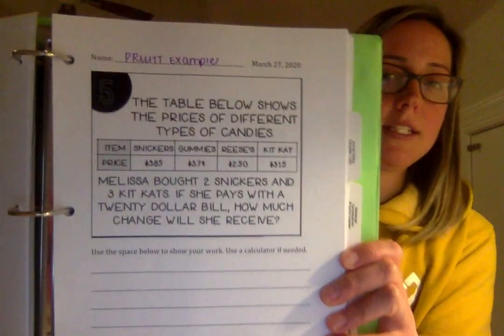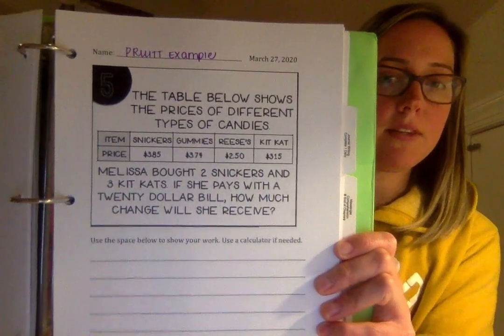But y'all can do it, and the challenge is good. So, as you know, your math warm-up has the date. So today is Friday, March the 27th. And this question is going to involve some multiplication and also some addition and also subtraction. I'm sorry, all three things in one question, but you can do it. Okay? So, what we are doing today is checking out this chart as we've done in some questions before and using the information in this chart to answer the question below. So, the table below shows the prices of different types of candies.